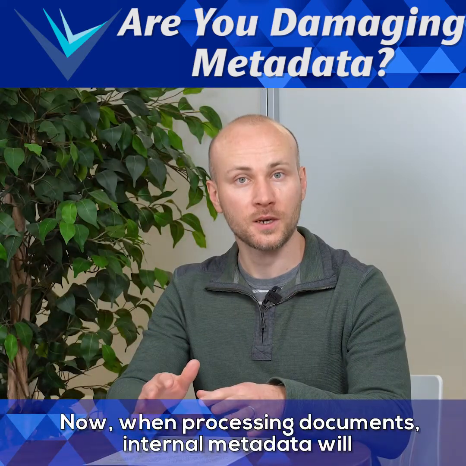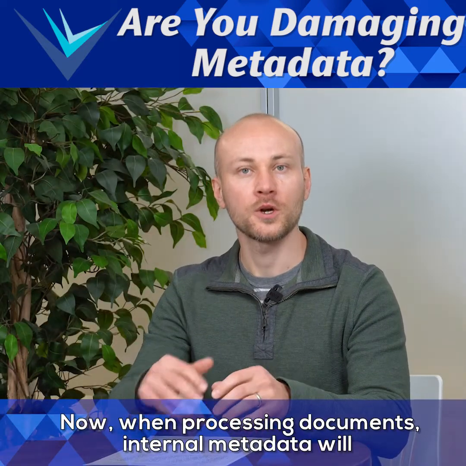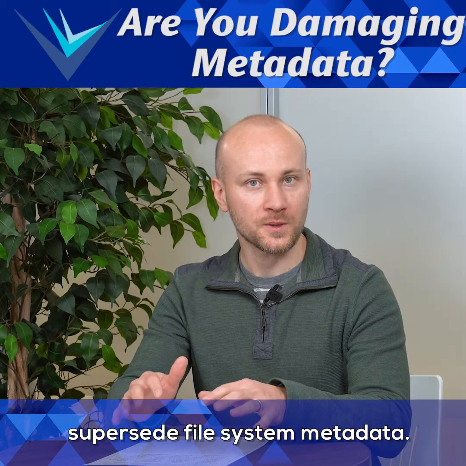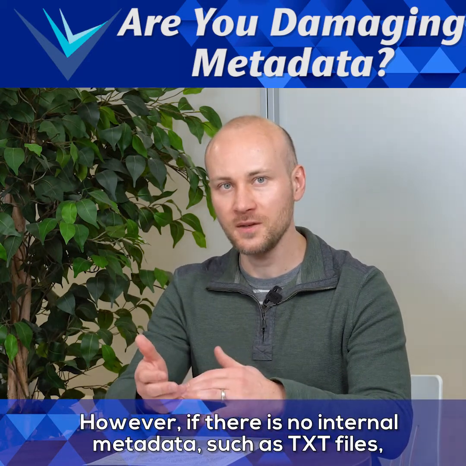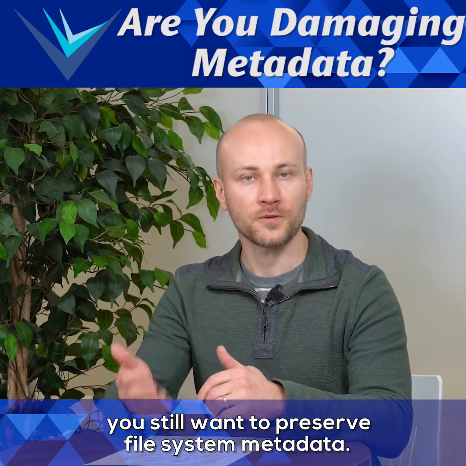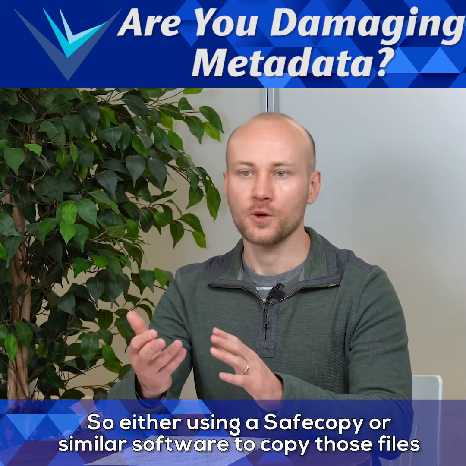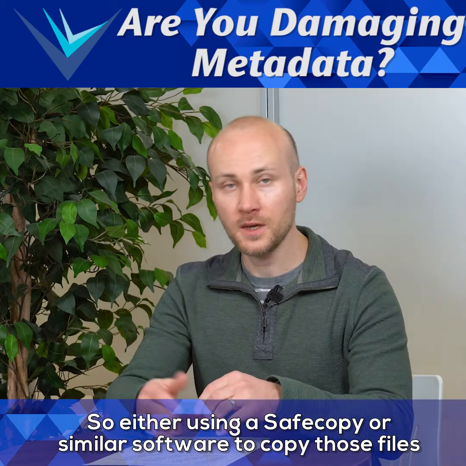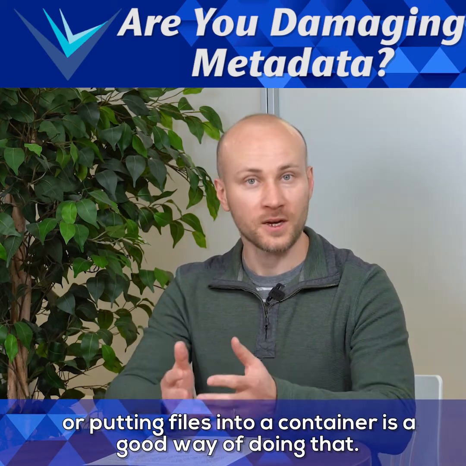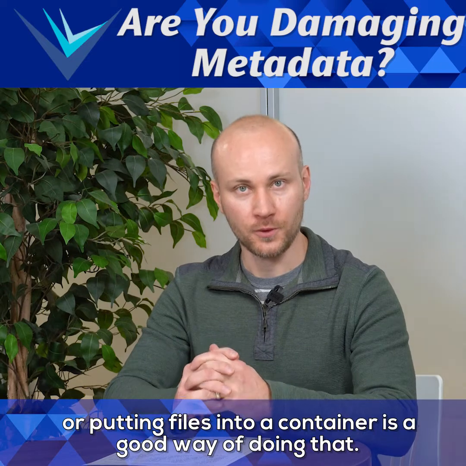Now, when processing documents, internal metadata will supersede file system metadata. However, if there is no internal metadata, such as TXT files, you still want to preserve file system metadata. So either using Safe Copy or similar software to copy those files, or putting files into a container is a good way of doing that.